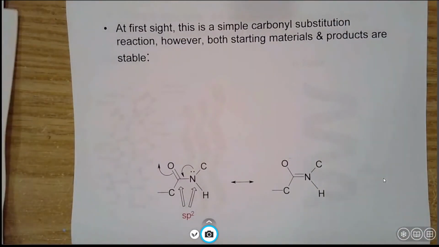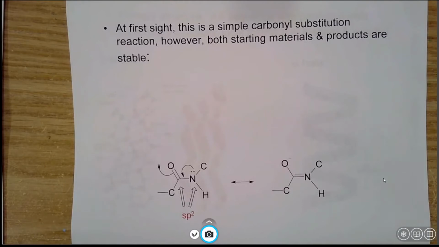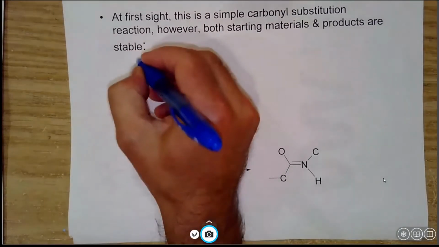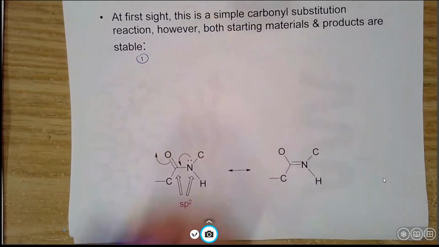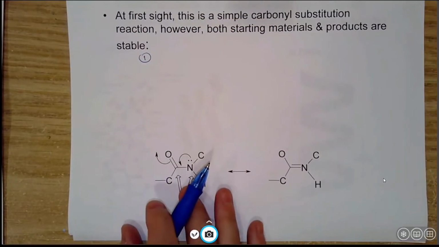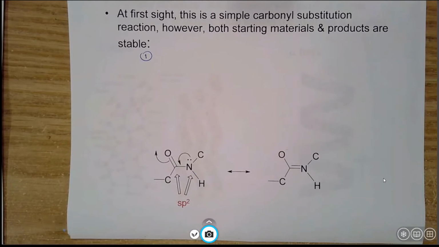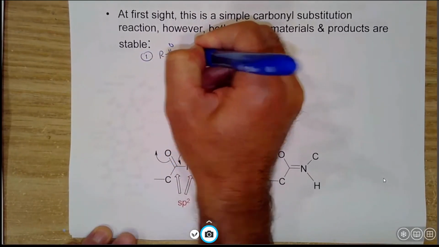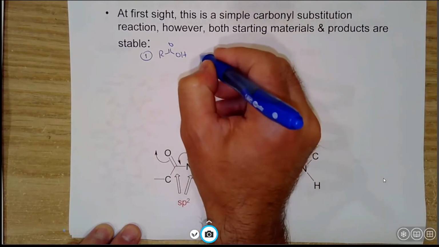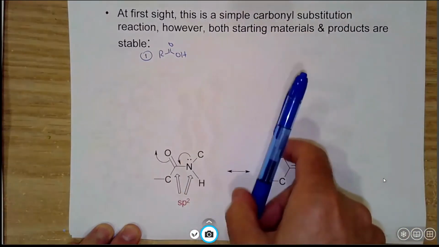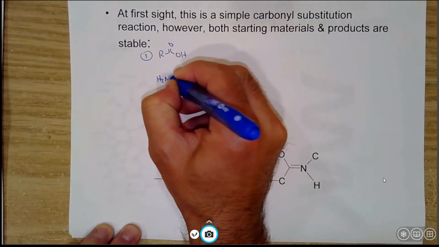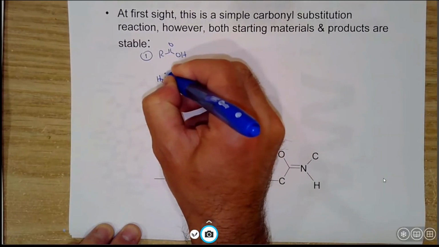Okay, so let's talk about the reaction of that molecule. How do we make peptides? At first sight, this seems like a very simple carbonyl substitution. So let's draw our carboxylic acid, and let's draw our amine. An amine and a carboxylic acid have to come together.